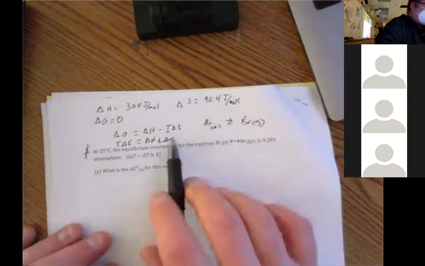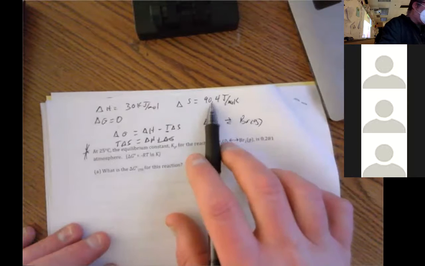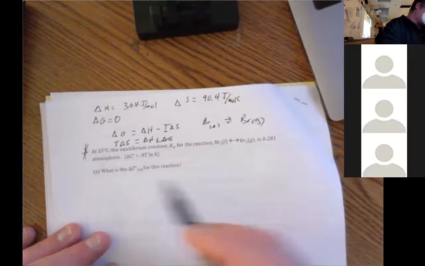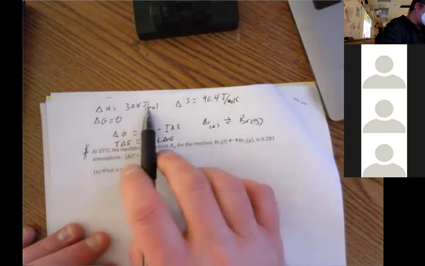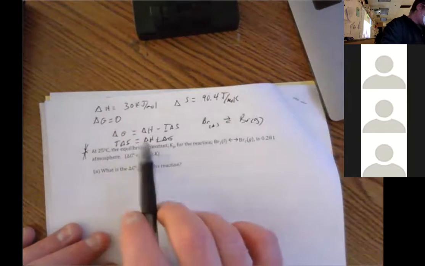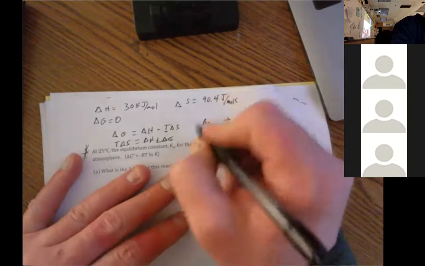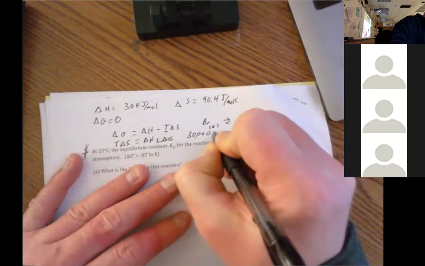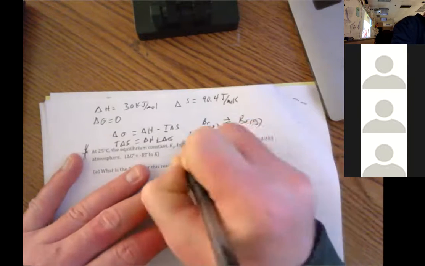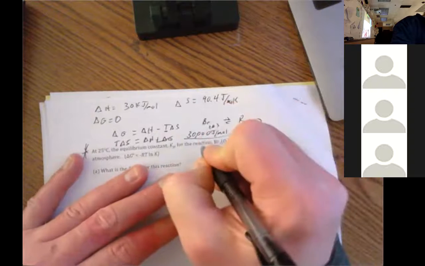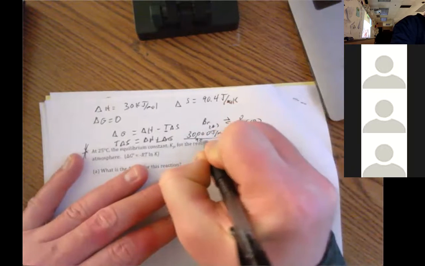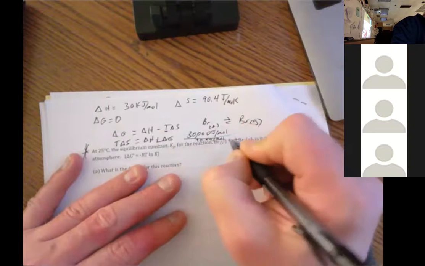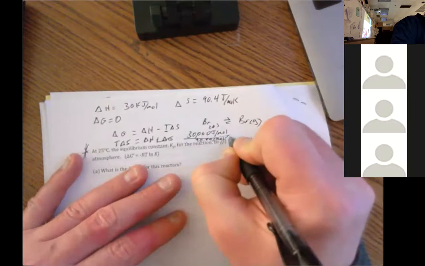Good call by him. What we have here is we have to change this 90.4 joules to kilojoules, or change this from kilojoules to joules. So if we take that delta H, and I'll go ahead and do this one to the joules, we're going to divide that by the 90.4 joules per mole Kelvin.